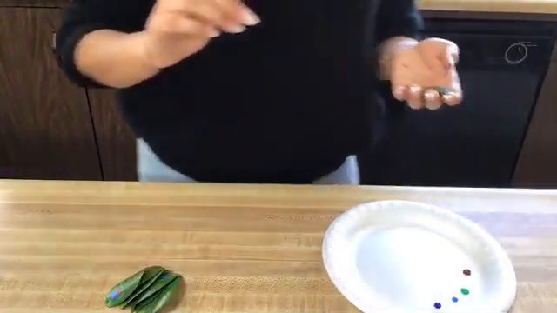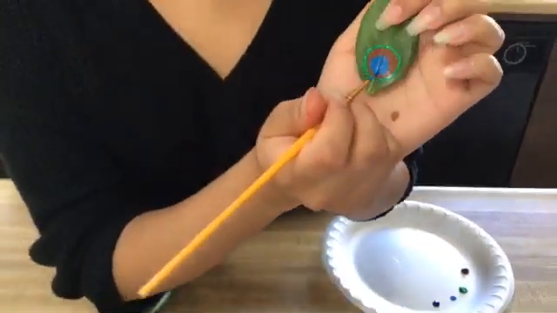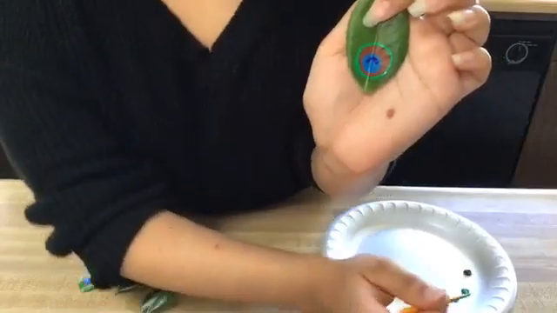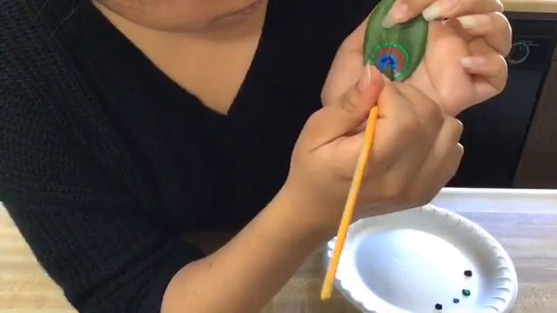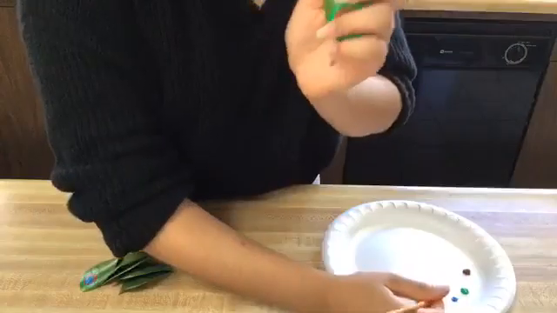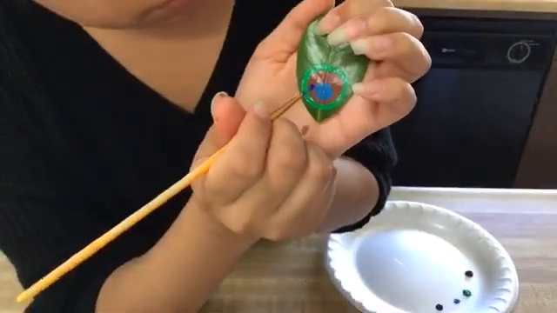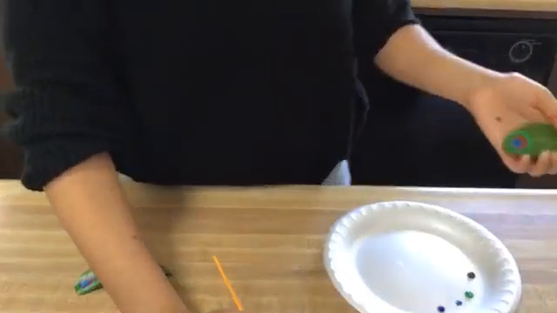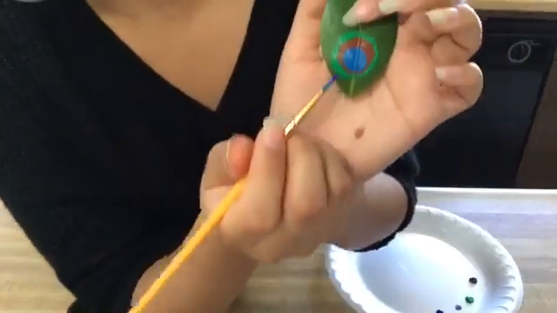So I'm gonna get a little bit of blue. And then I'm gonna draw my arch. So there's one. I'm gonna do that again. And there's two. Another one. This is gonna be our third one.